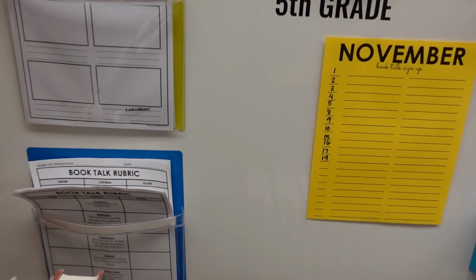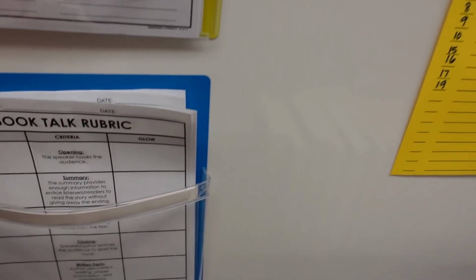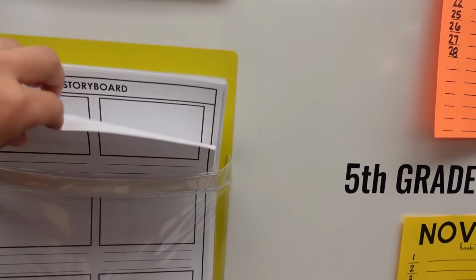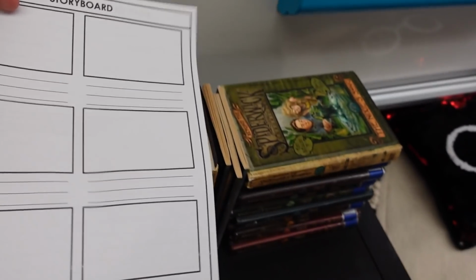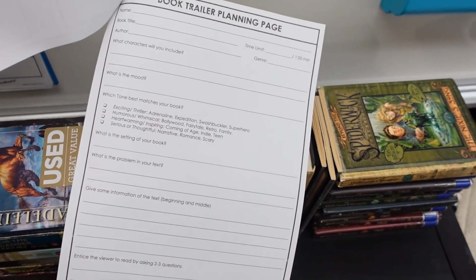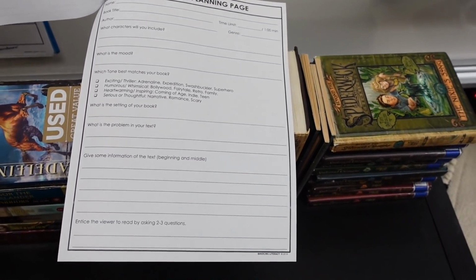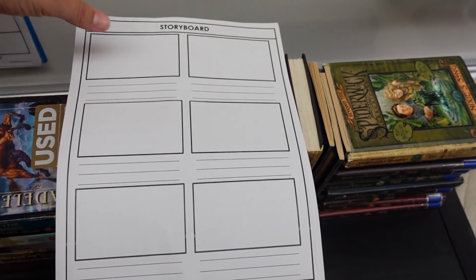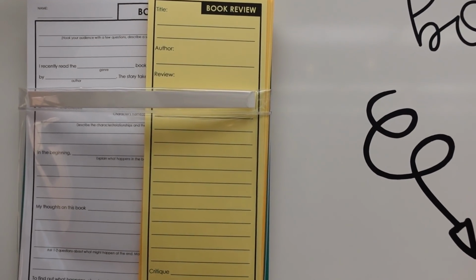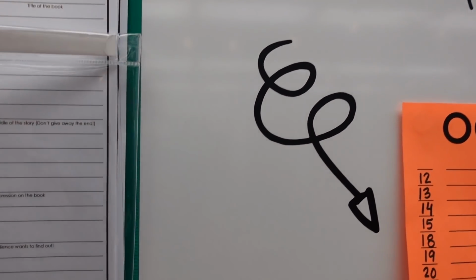So I have these little magnetic pockets. Down at the bottom, I have my book talk rubric. We have a storyboard. This is for when students want to make a little movie trailer. So a book trailer is what I was thinking of. It has some things there for them to complete. And add that back in there. There we go. And then up here at the very top is going to be the standard book talk template.